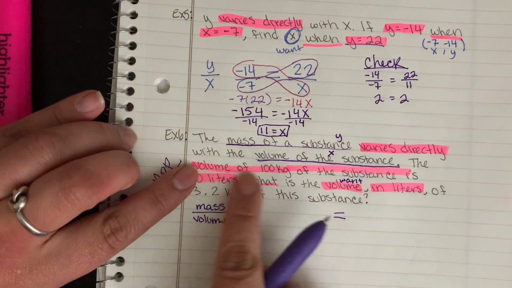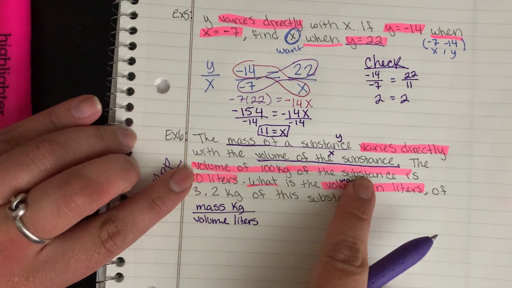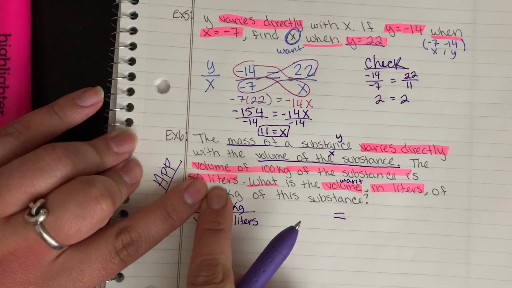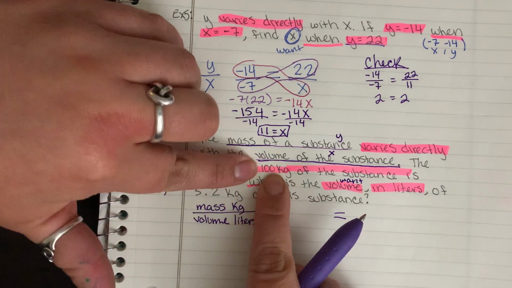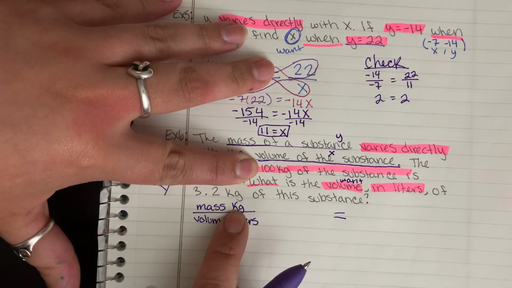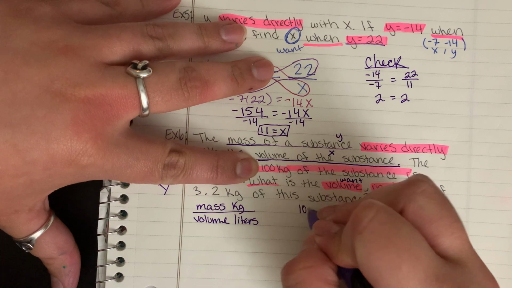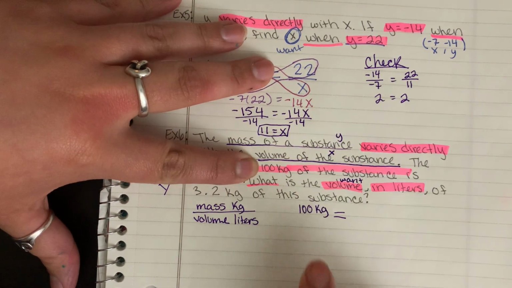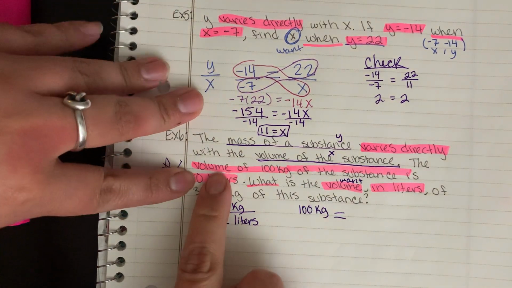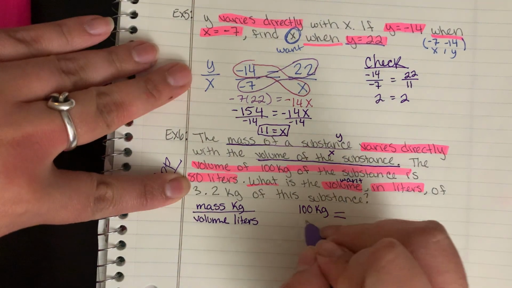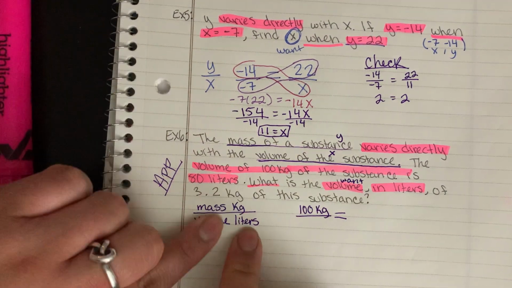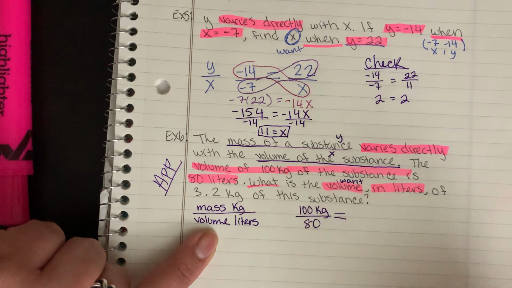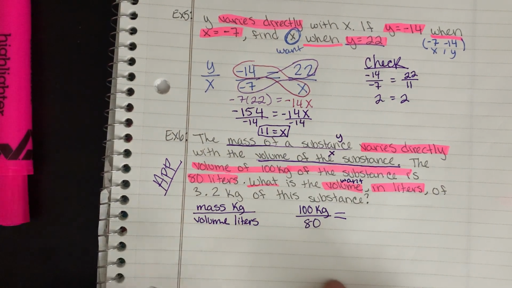The volume of 100 kilograms of the substance is 80 liters. Where do I see kg? Up here. So I'm going to put 100 kg on top, and the volume is 80 liters, so I'm going to put 80 at the bottom. That was one sentence.